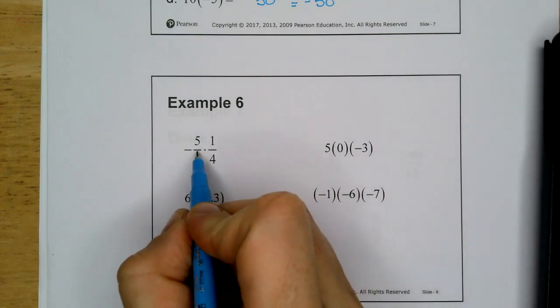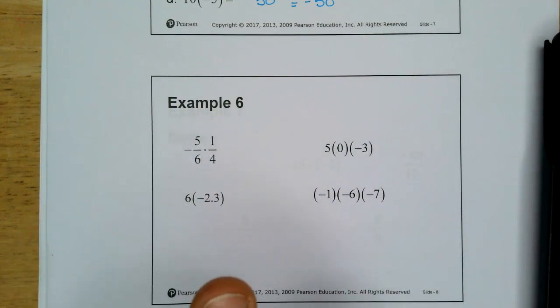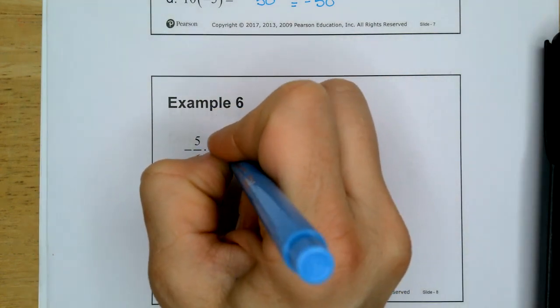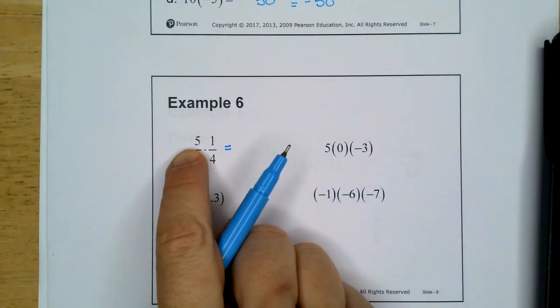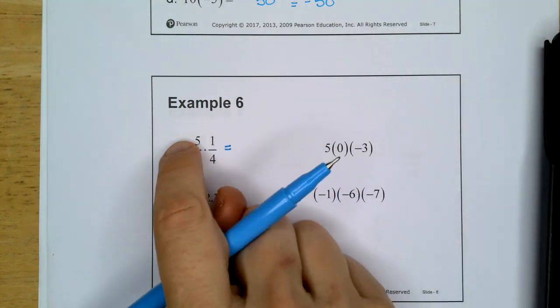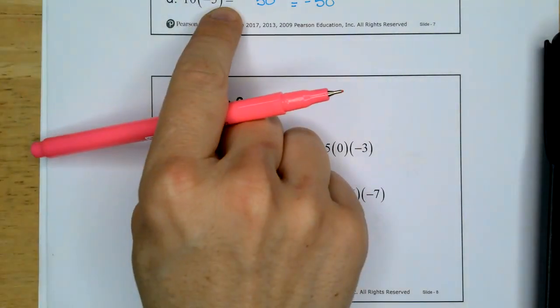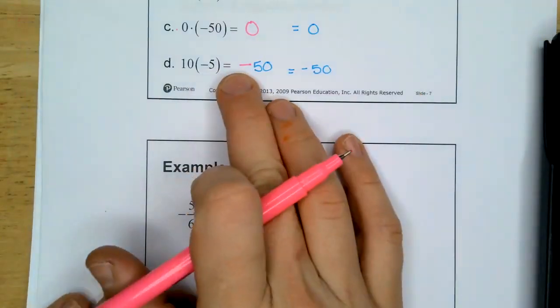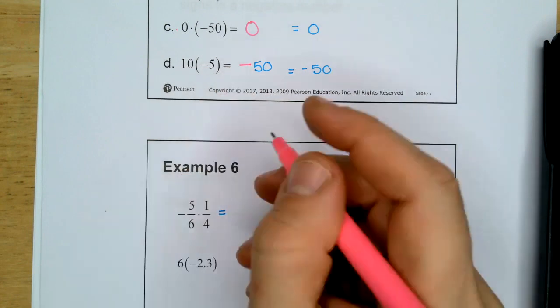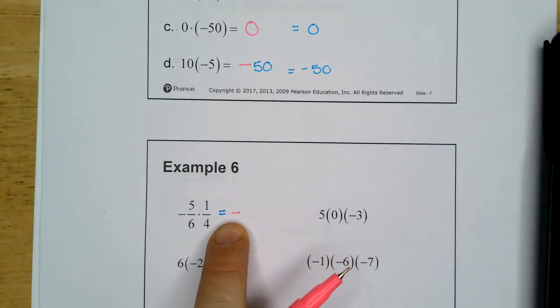All right. When we were adding and subtracting fractions, we needed to find a common denominator. When you are multiplying fractions, you do not need to find a common denominator. You just multiply straight across, okay? Look at this one. It's negative, right? It's a negative times a positive, so those are different signs. Different signs mean the sign of the final answer is going to be a negative always, okay?